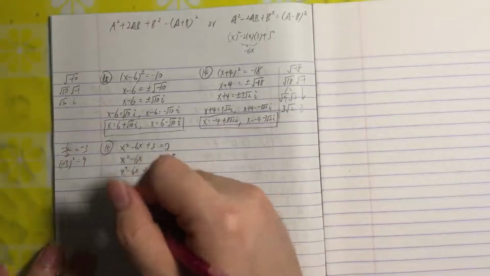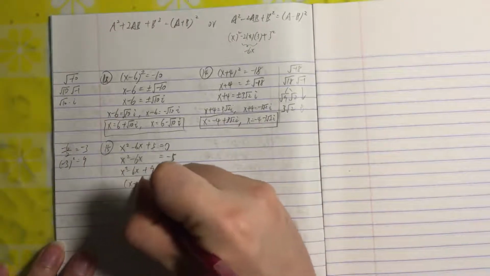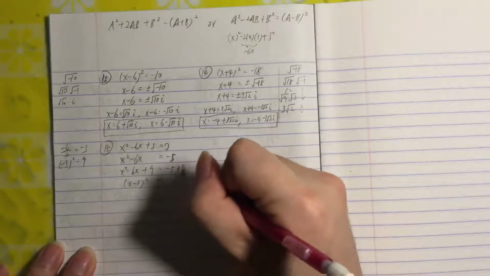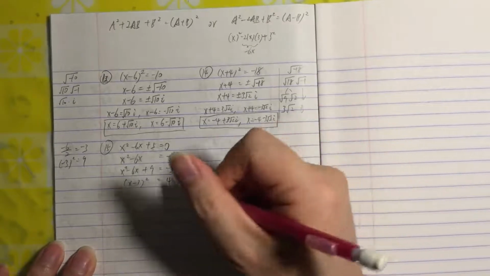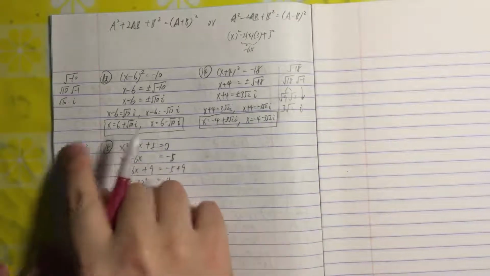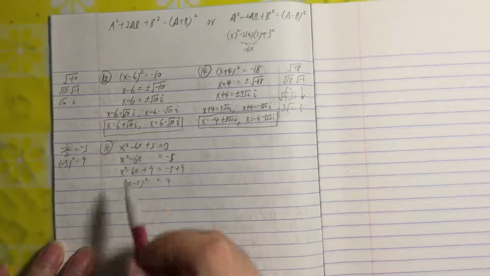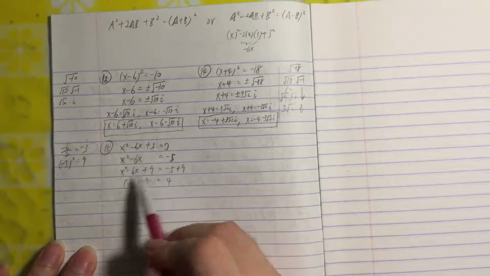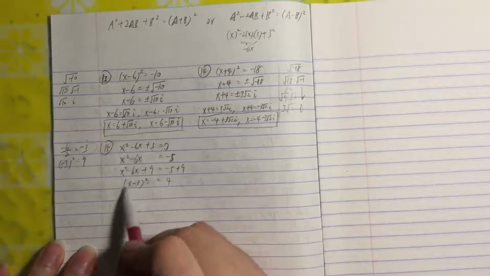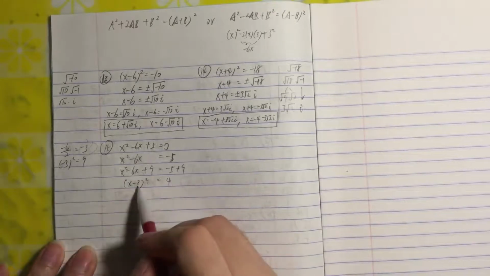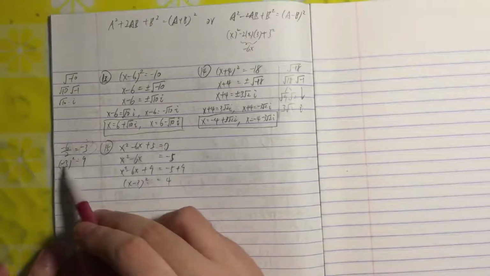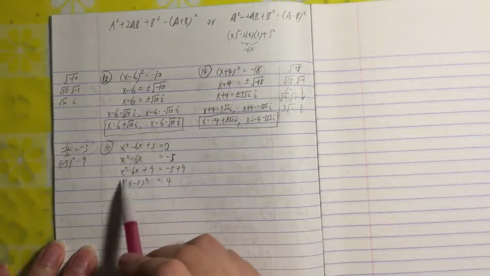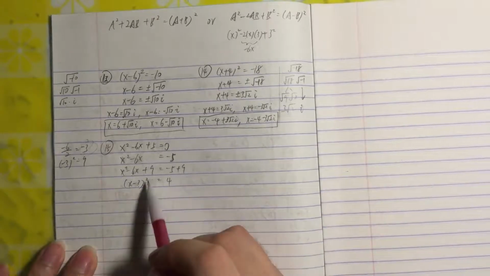So the left side matches the perfect square trinomial. That's (x minus 3) squared. On the right side, negative 5 plus 9 is 4. So in general, if we take the middle number, divide by 2, and then square the number and add it to both sides, the left side will always match a perfect square trinomial, here (x minus 3) squared.